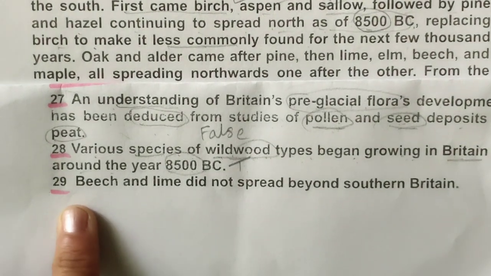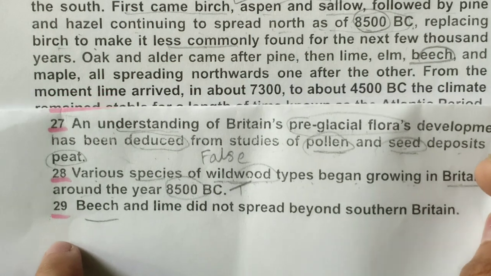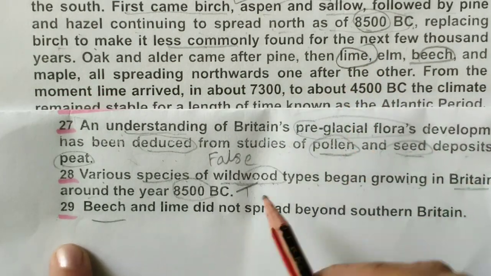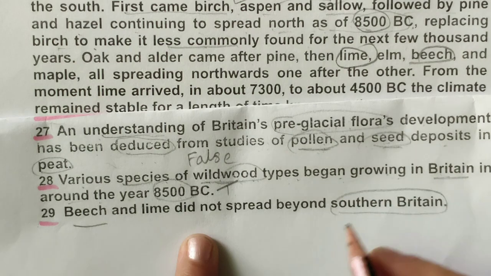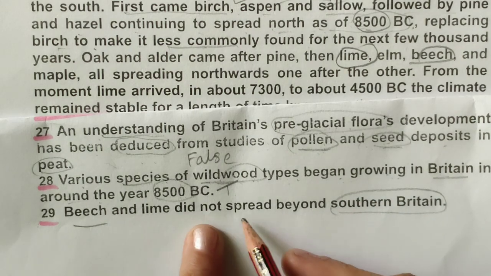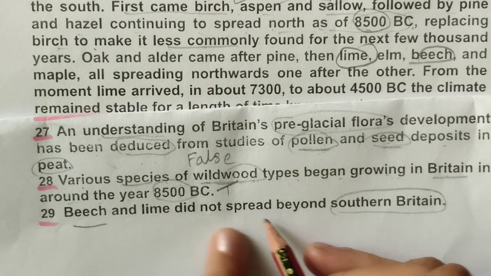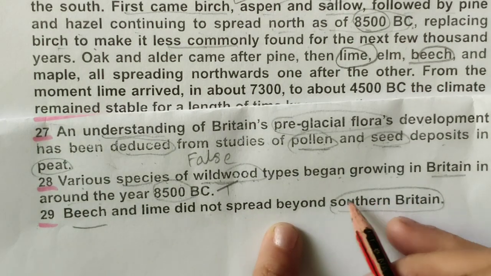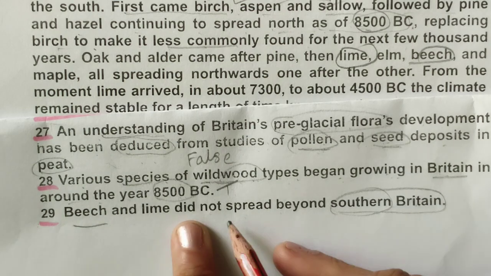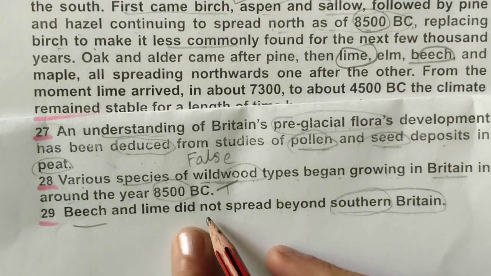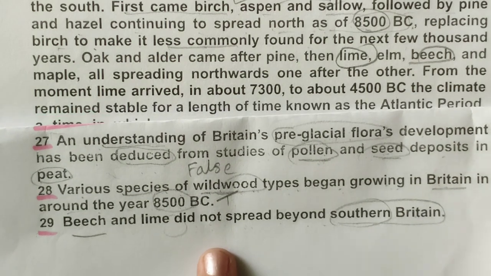Now 29th number question, beech and lime. So the word beech I can see here, and lime also I can see here. Beech and lime did not spread beyond southern Britain. So if beech and lime did not spread beyond this, then true. If they did not spread beyond something different, a different location of Britain given, then it will be false. And if they are not talking about where they have spread, let's see it.